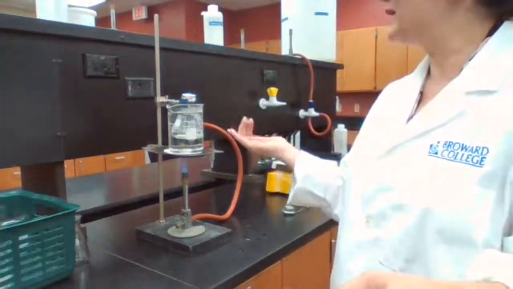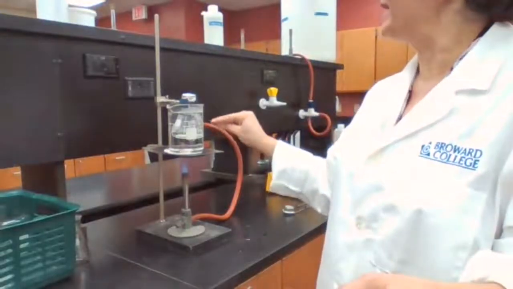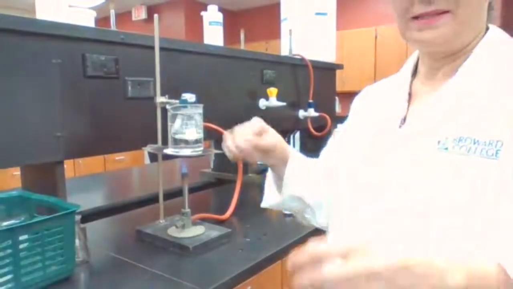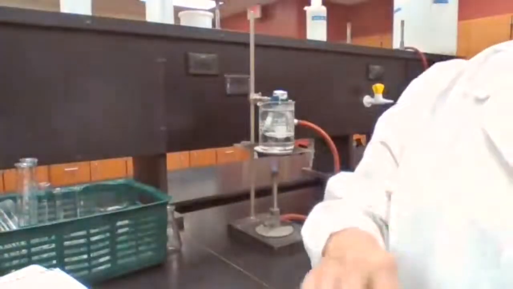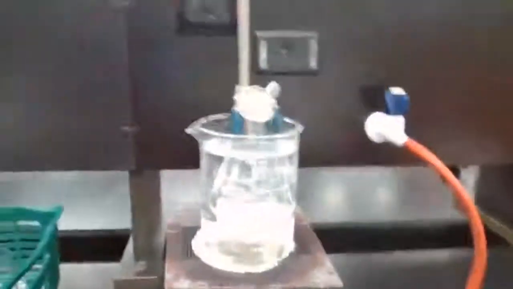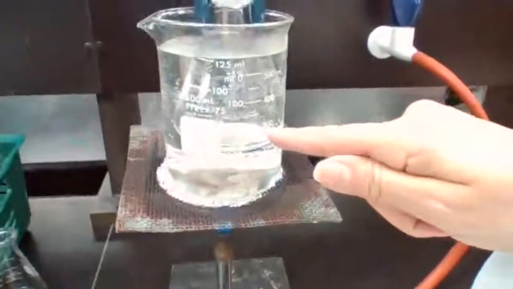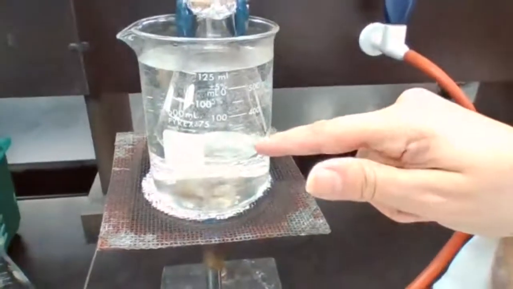And how do we know the liquid is gone? The boiling stone is now inside the liquid. When the liquid is gone, then the boiling stone would be dry. I'm going to take the camera closer for you to monitor it. Now it is boiling.